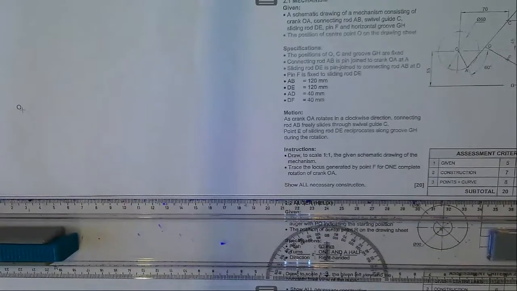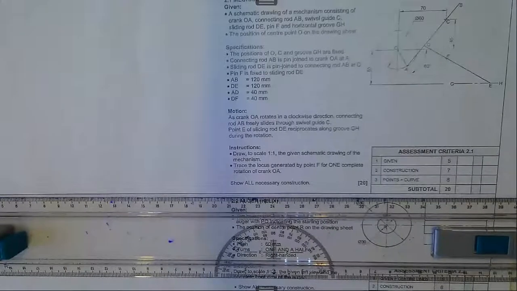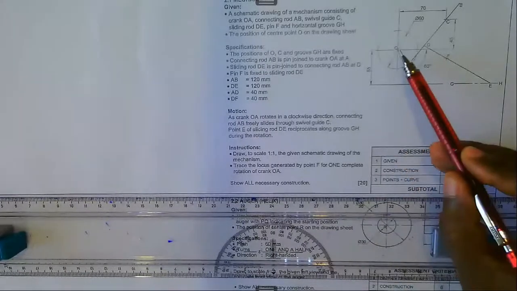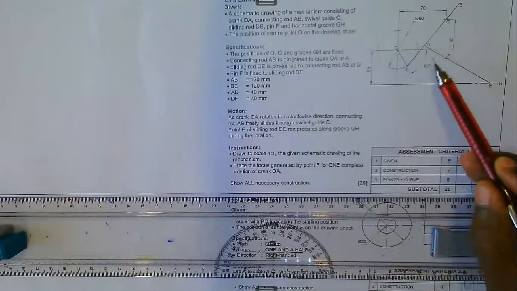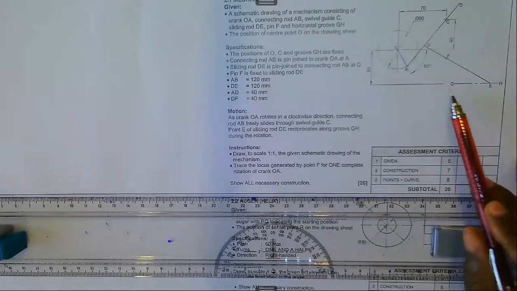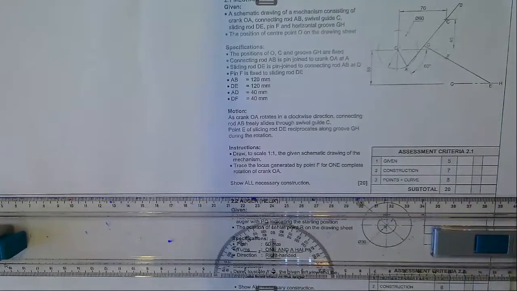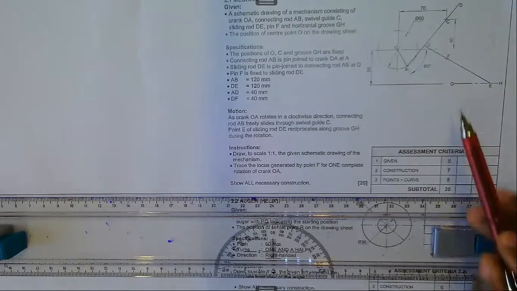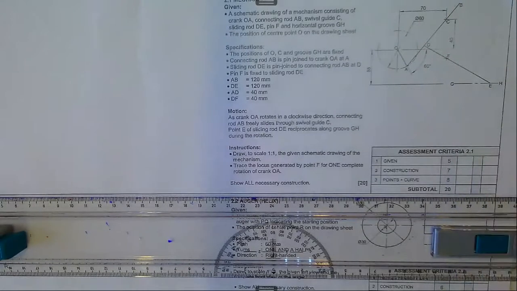The positions of O, the positions of C, and the groove GH are fixed. So we are not going to change anything with regards to the position of point O, the position of point C, and the position of the groove GH. These are fixed. As much as the crank would move, we are not going to change the positions of those points.